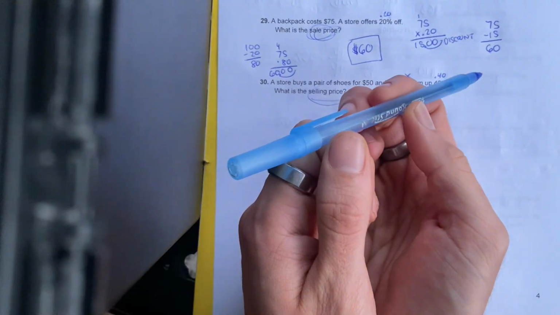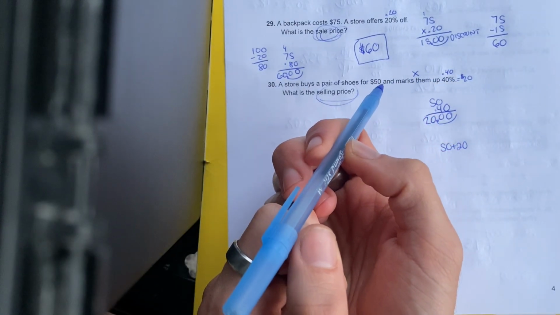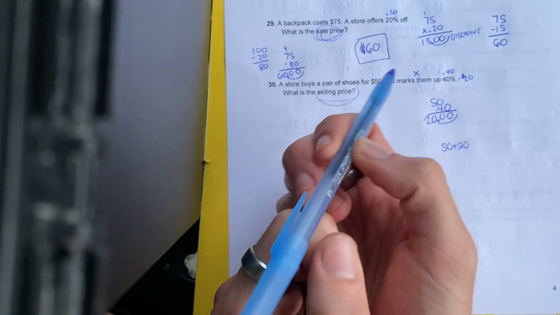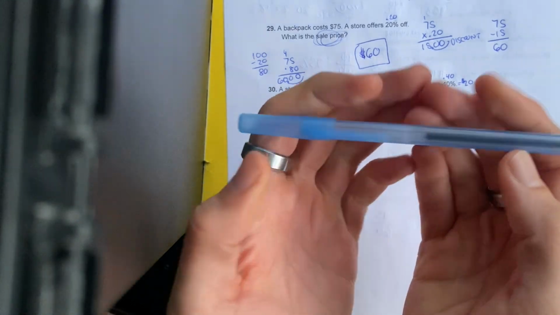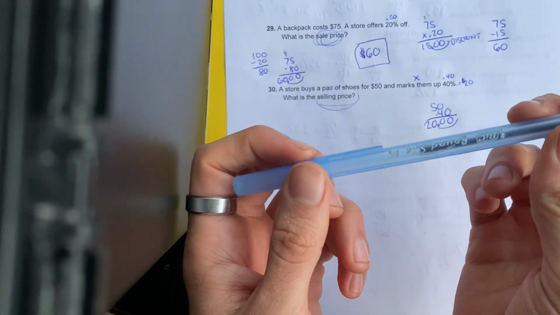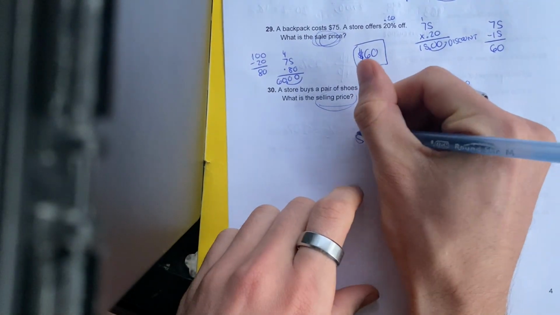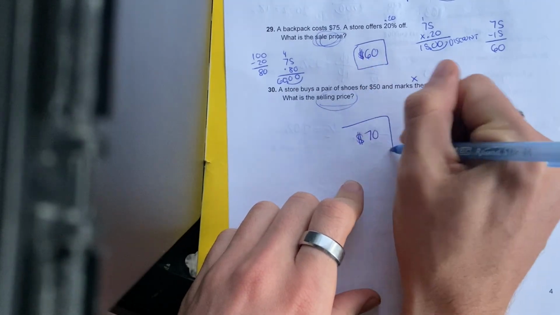So 50 plus 20 means that in total, customers will be paying $70 for this pen. Wow, what a beautiful pen. So that is what the selling price would be.